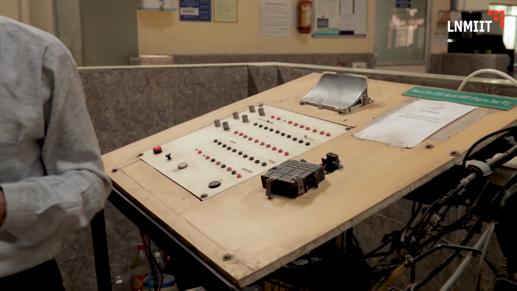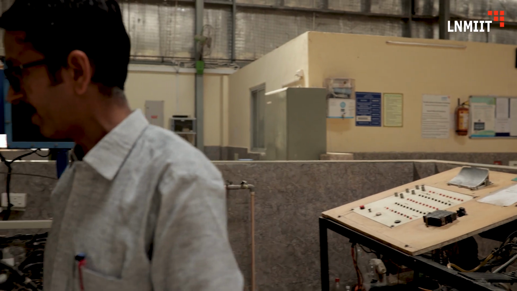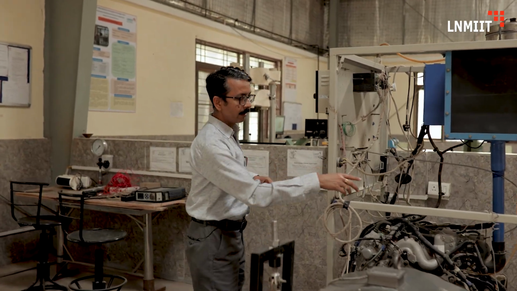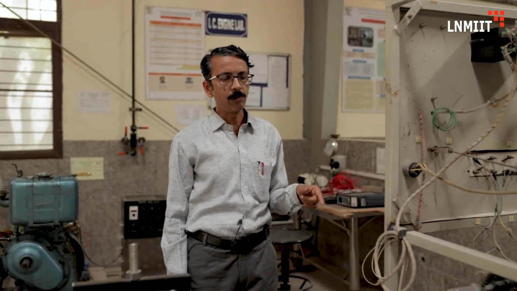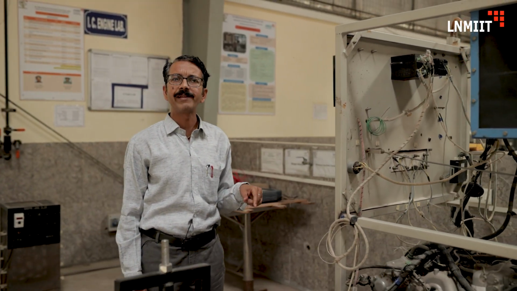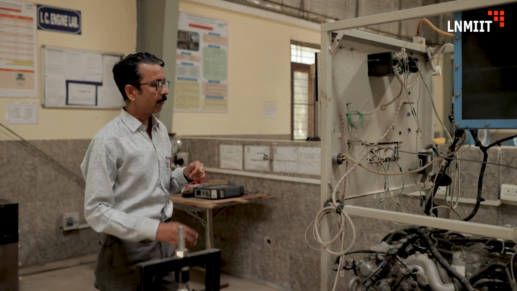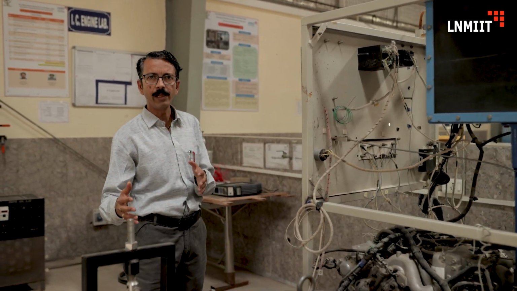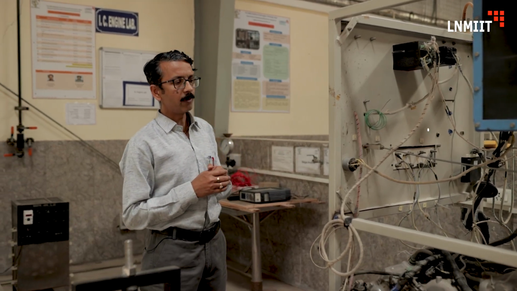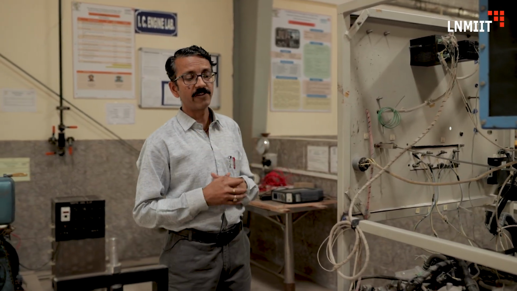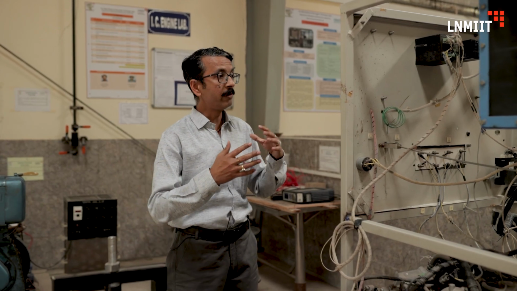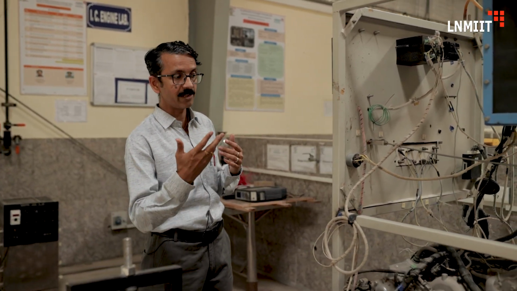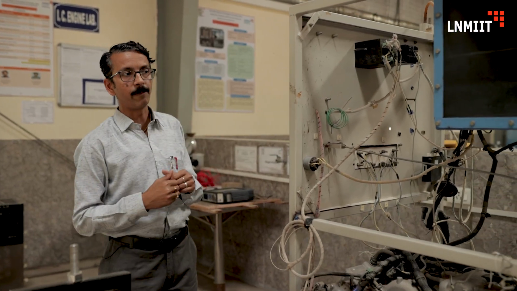The next setup is the petrol engine test setup. This is made from a Maruti petrol engine, a 4-cylinder petrol engine test rig. A petrol engine is also called an SI engine, spark ignition engine. In this setup we can conduct load tests at constant speed as well as variable speed. We can also do research on this setup, like using alternative fuels. Alcohol or other alcohol based fuel can be used in place of petrol here.